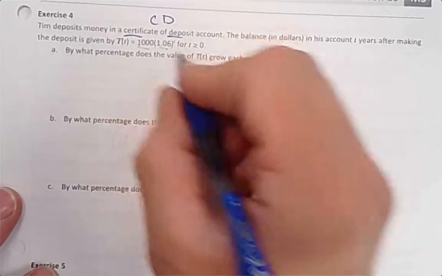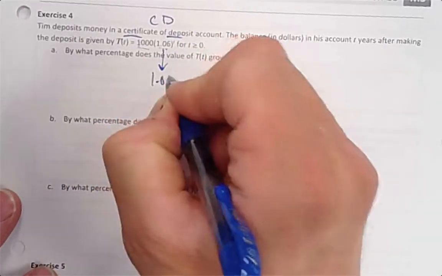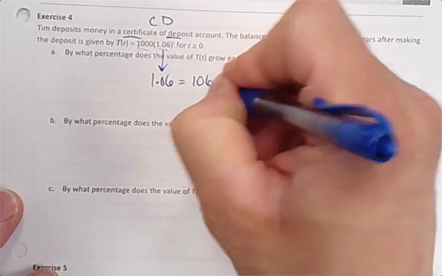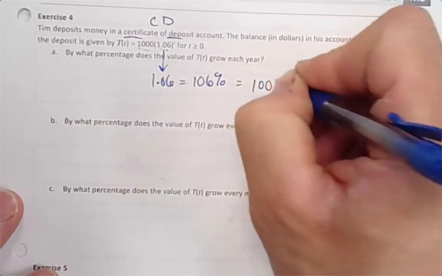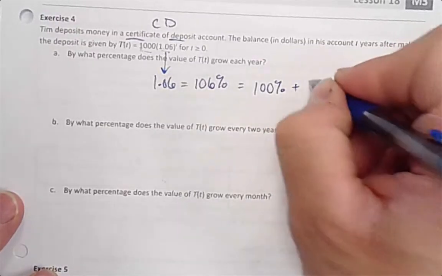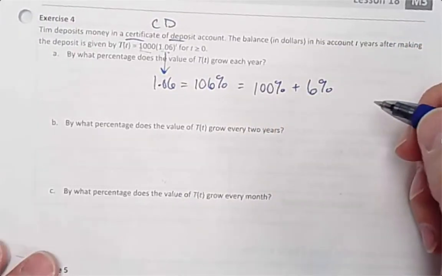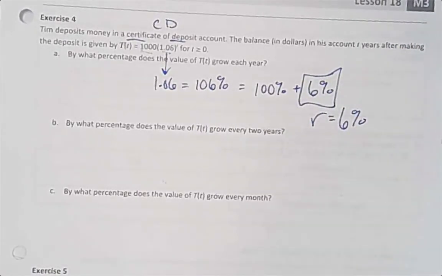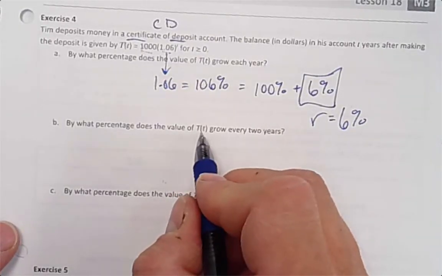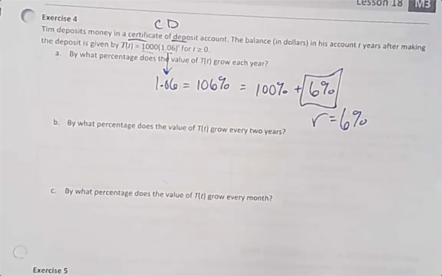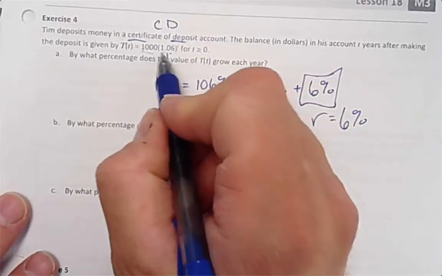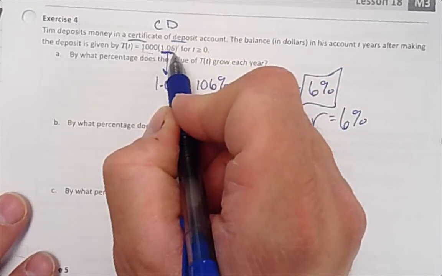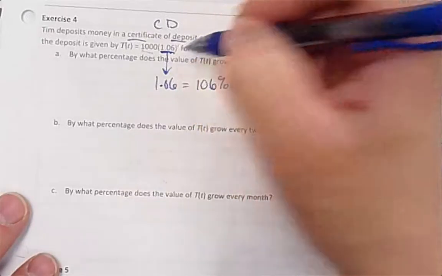So, you know, this number, 1.06, is 106%, which is 100% the money he started with, plus 6% the amount the bank is adding to it. So therefore, that's your R value. By what percentage does the value grow each year? By what percentage of t does it grow every 2 years? Okay, now we have a problem. And the reason that we have a problem is because this is calculated on a 1-year basis. So we have a t equals 1 up there.